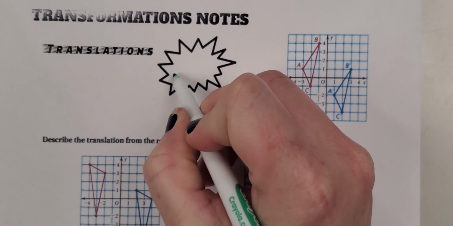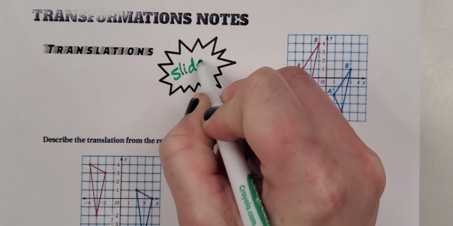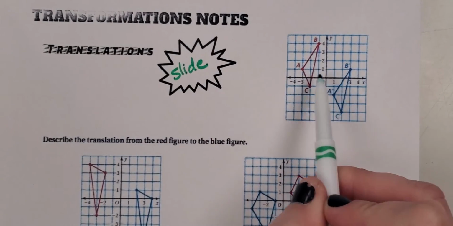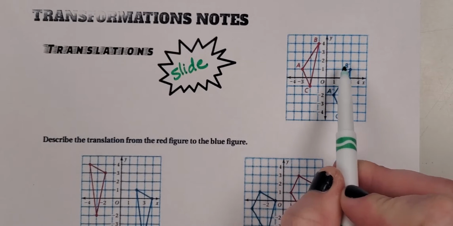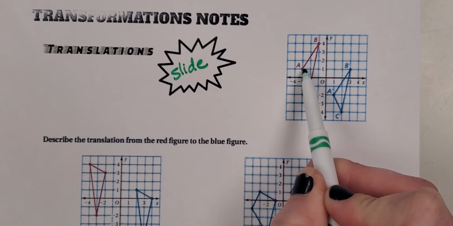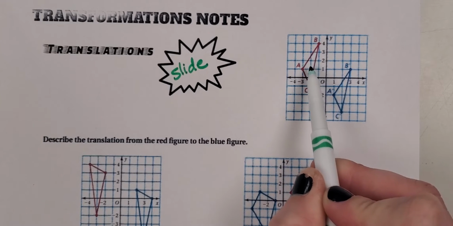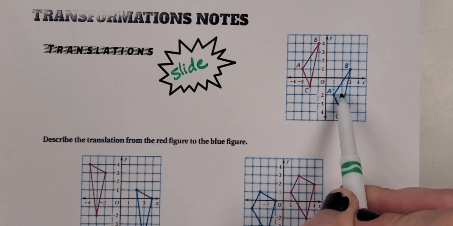So translations is another word for a slide. So we are sliding a shape or points around the coordinate grid. So to go from this red shape to this blue shape, I had to go over and then down.